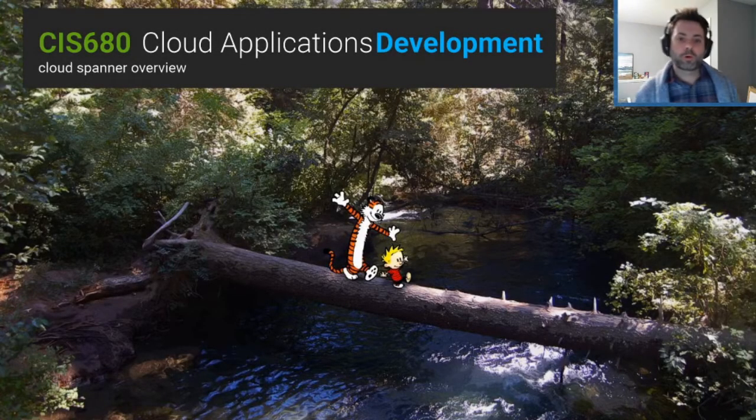Hey everybody, welcome back. What we're going to go over today is a little bit of Cloud Spanner. Now, this is one of the many different tools that we have for data storage up in Google Cloud. This one in particular is a relational database.